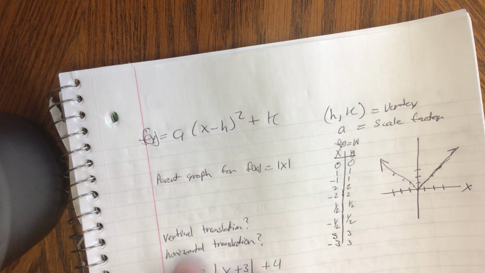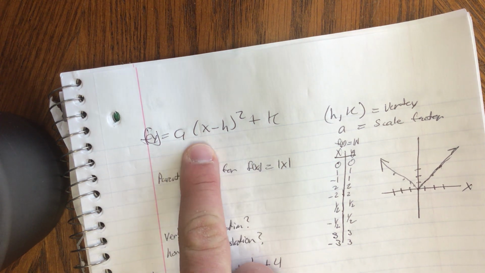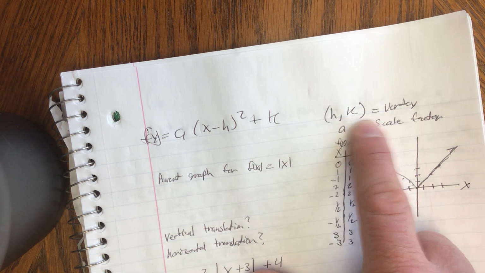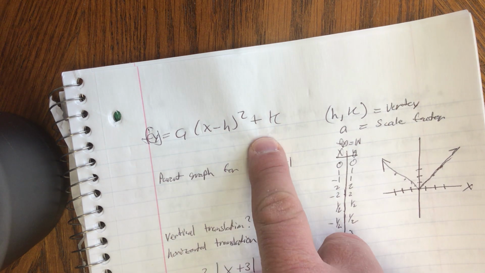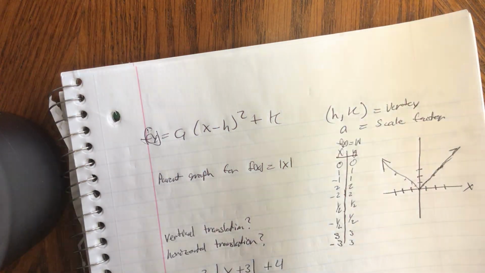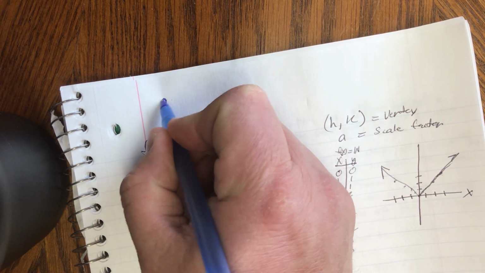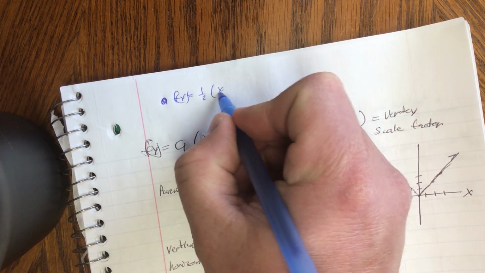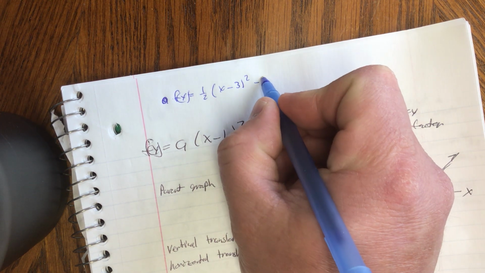If you remember, the vertex form or the graphing form of a parabola looks like this: a(x minus h) squared plus k, where (h, k) is the vertex and a is the scale factor. Okay, we've been doing this quite a bit. That's how we would graph that. If you think about graphing it, how would it look? Well, let's have an equation, let's say f of x equals a half (x minus 3) squared minus 5.